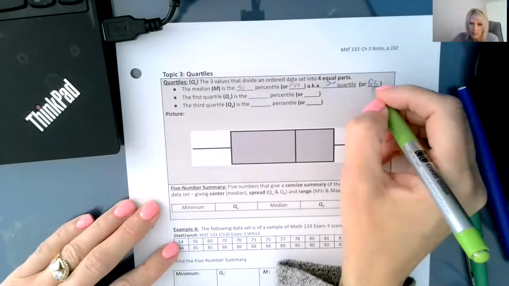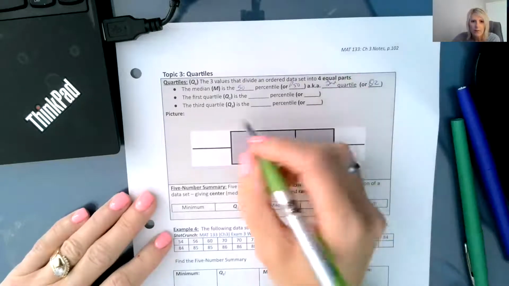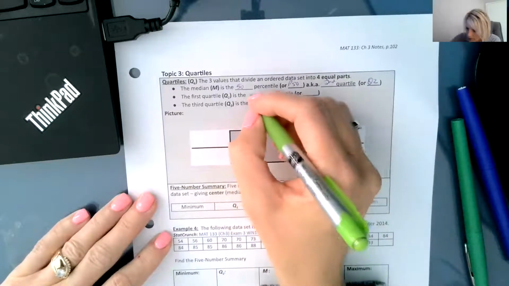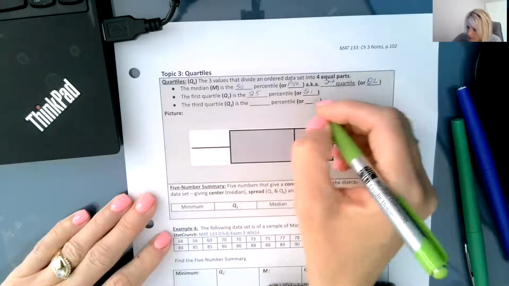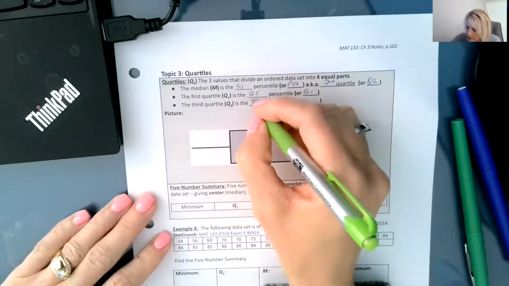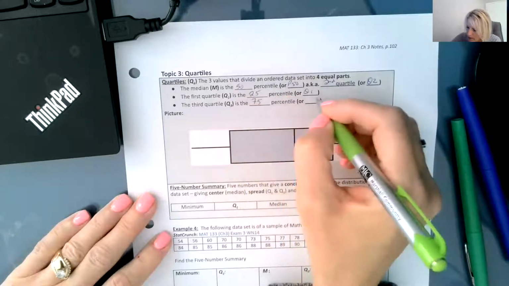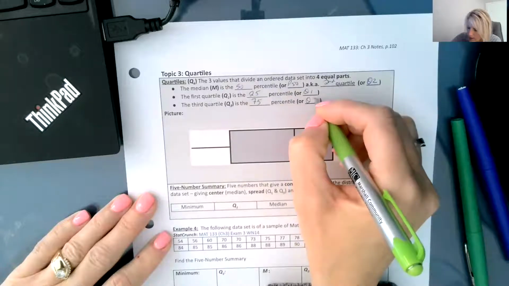So we always call it MED. We rarely ever talk about it as Q2. The first quartile is the 25th percentile, and we call that Q1. And the third quartile is the 75th percentile, and we call that Q3.